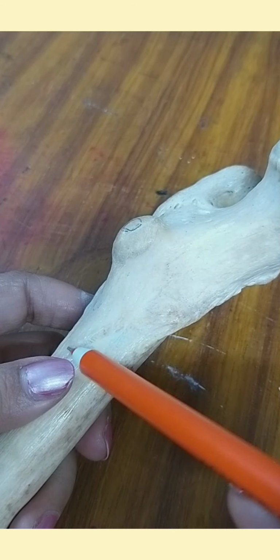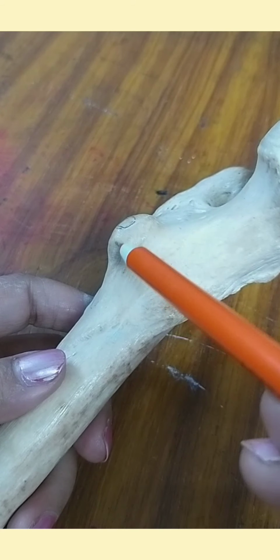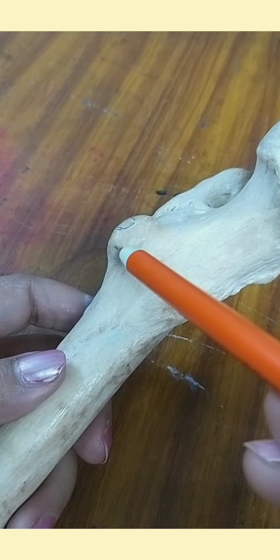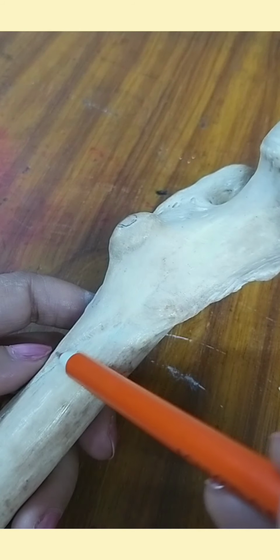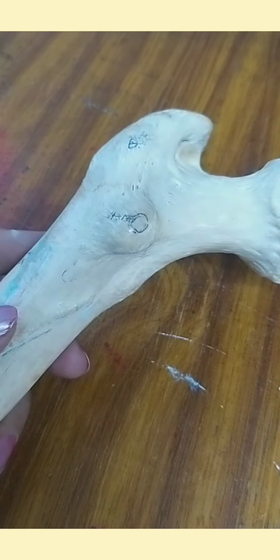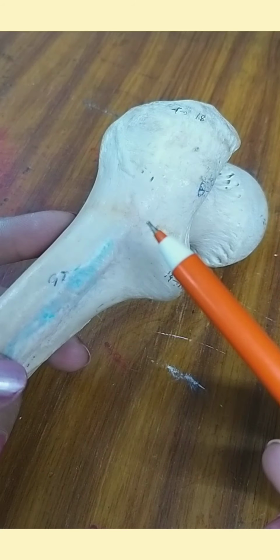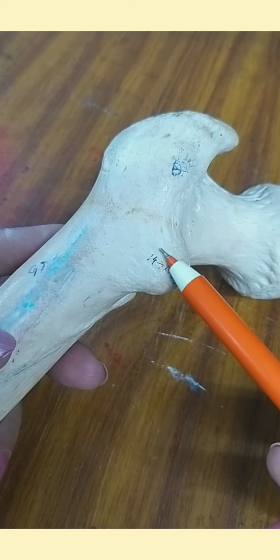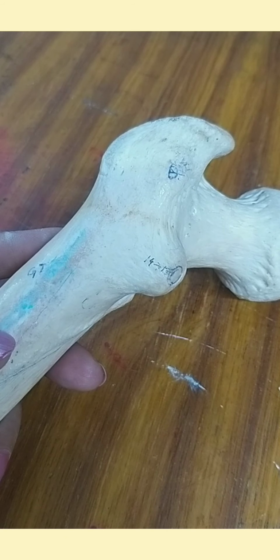Extends a little into the shaft. Here, near the tip on the anterior surface, is the insertion of the psoas major, and at the base, the iliacus muscle, which extends a little into the shaft. Now the posterior surface is related to the adductor magnus muscle on the upper margin of it, separated by a bursa.